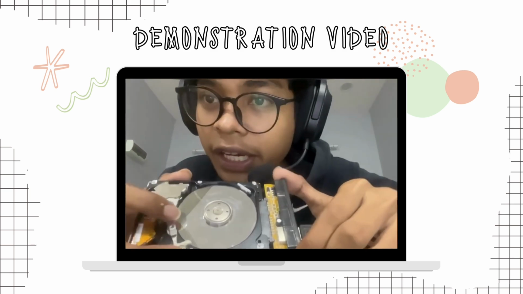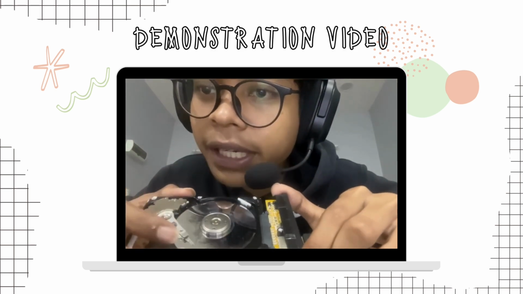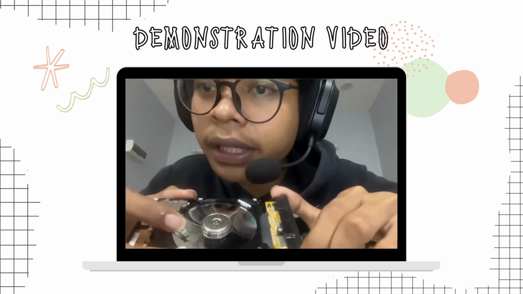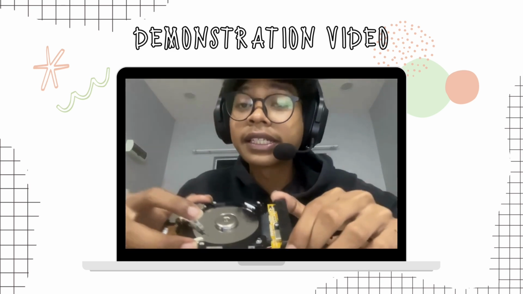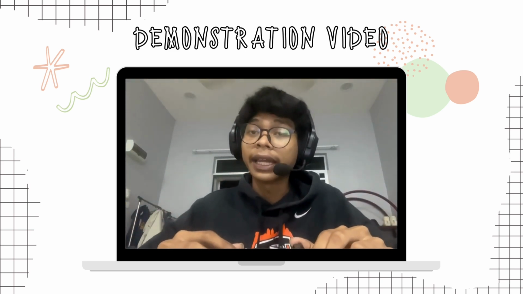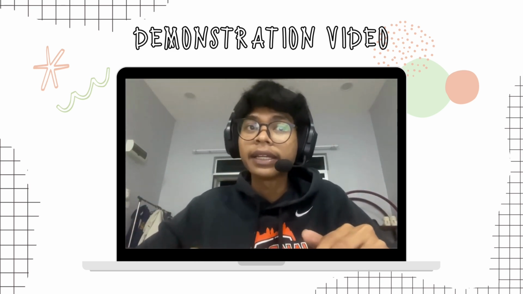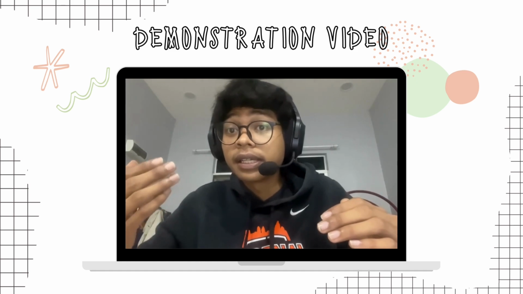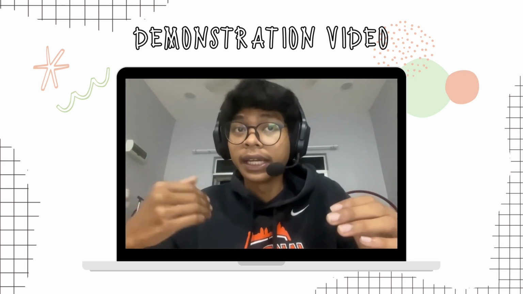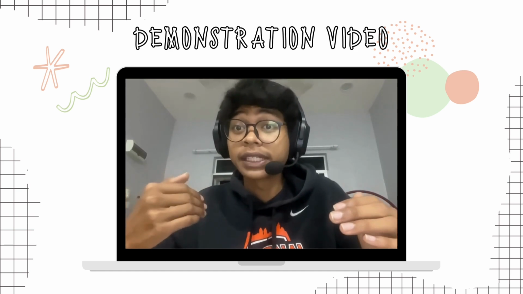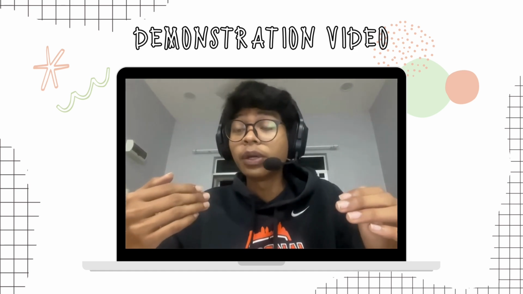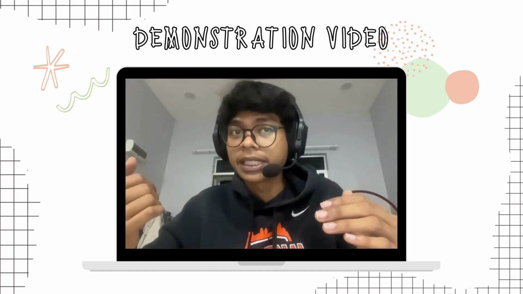Next, as you can see here, we can move this. This part is the read or write head. The read or write head has two heads, one for each side of the platter, so it will read data from and write data to the platters.